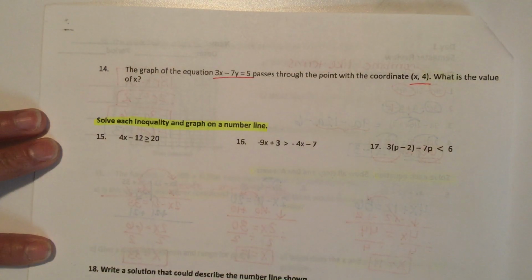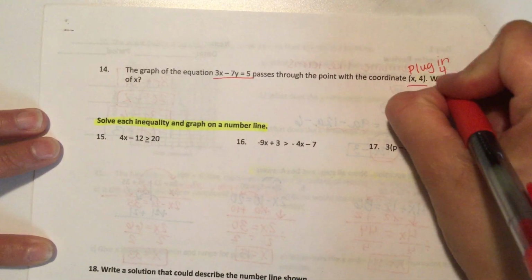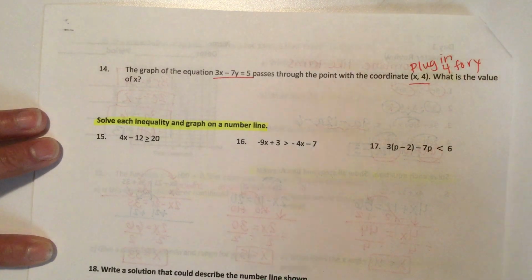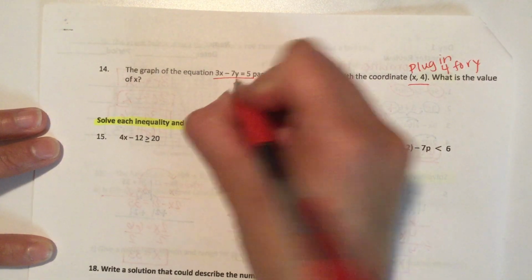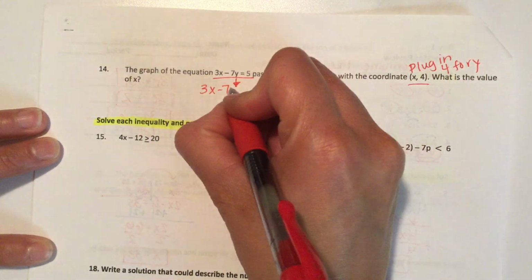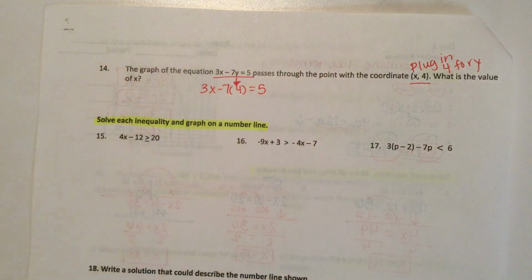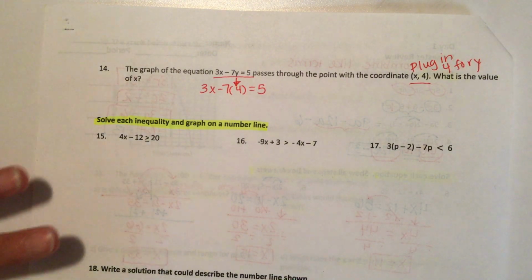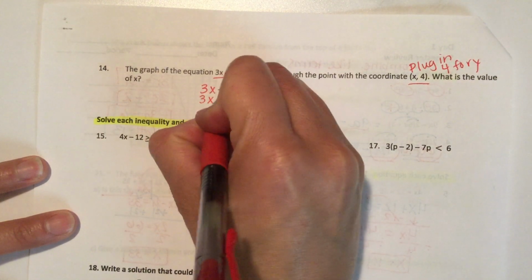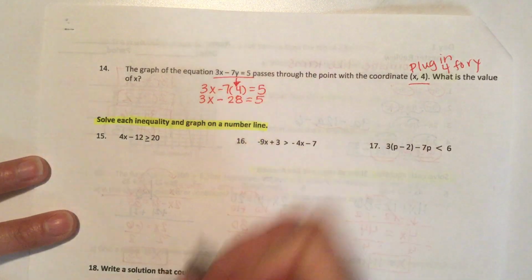So this problem I need to do by hand. I'm going to plug in 4 for y into the equation. So if I plug in a 4 for the y, I'm going to have 3x minus 7, parentheses 4, equals 5. Now I need to solve this equation just like I did on my other problems in the front. So 3x minus 28 equals 5.